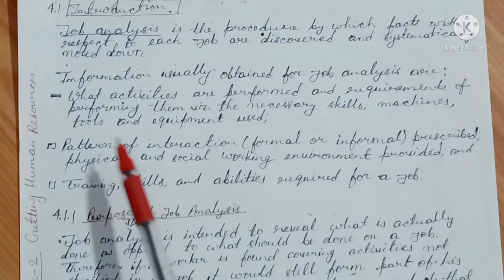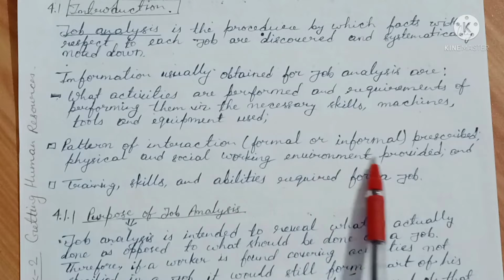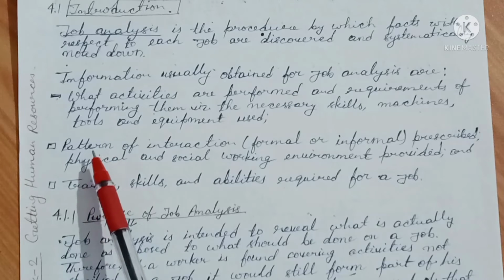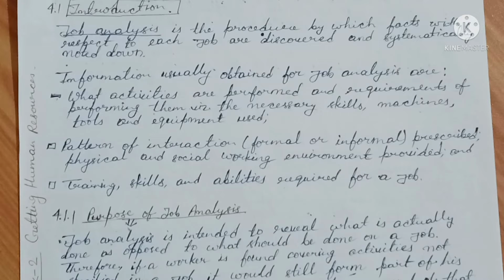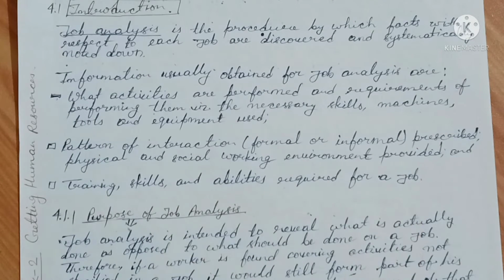The second is the pattern of interaction, formal and informal, prescribed, and the physical and social working environment provided. The pattern means how people in the organization, when performing their job, should interact with each other in both formal and informal ways. Then next is the training, skills and abilities required for a job. For a particular job, what type of training, skills and abilities are required. So these three points make clear what information is obtained for job analysis.